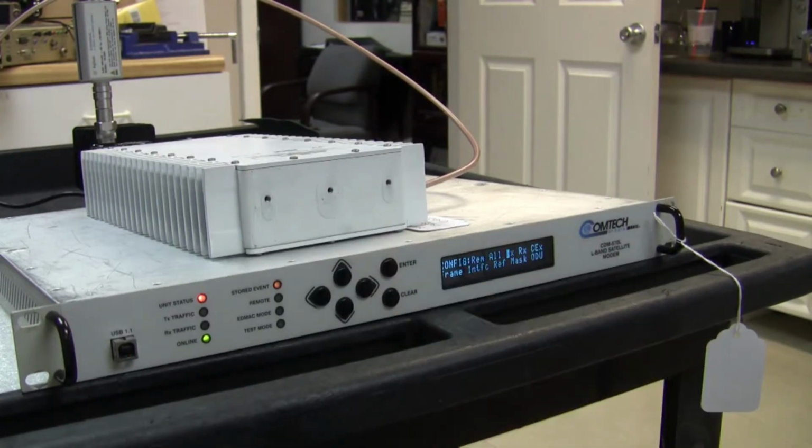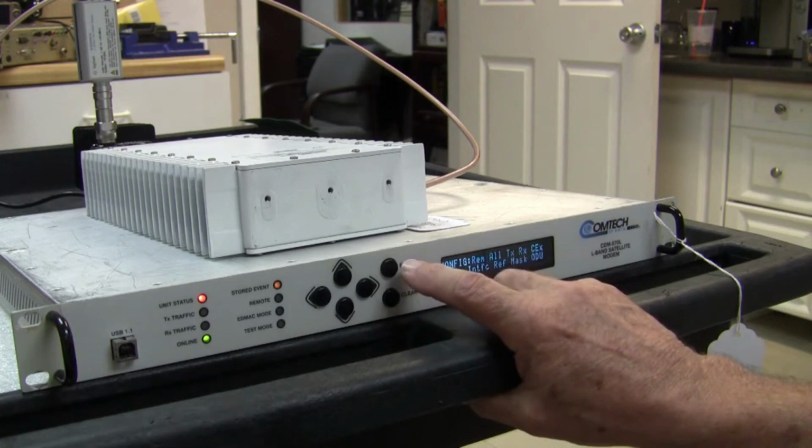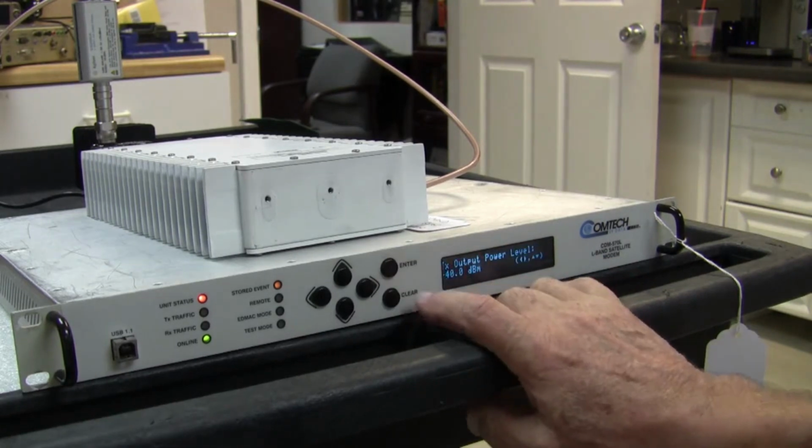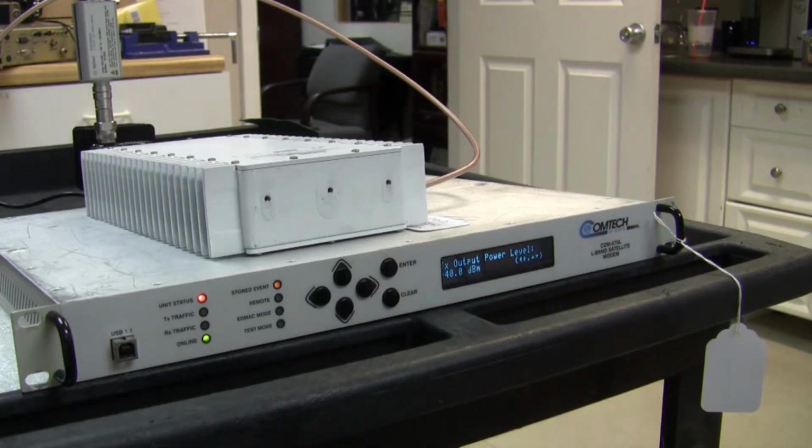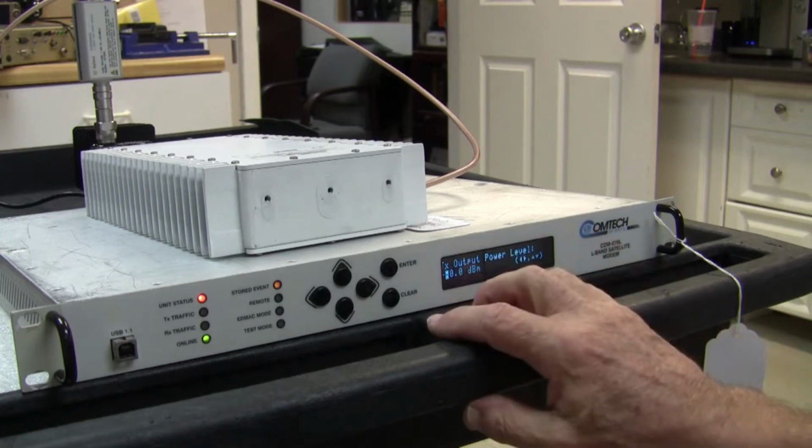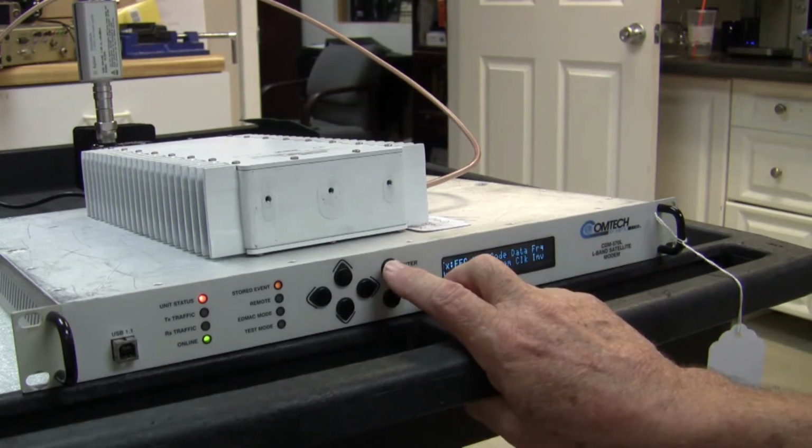I'm going to set the modem power low to begin with. Minus 40 dB is as low as it will go. So that's a good place to start. I'm going to check the frequency.